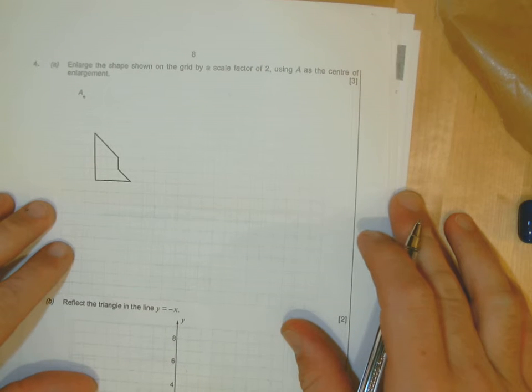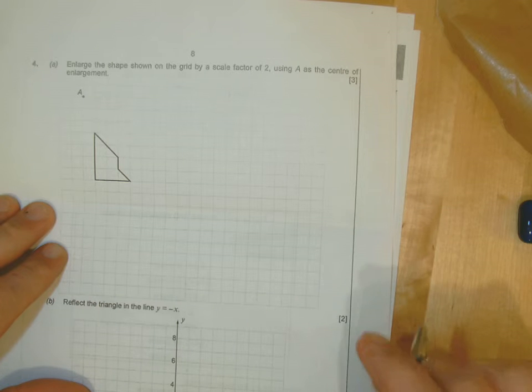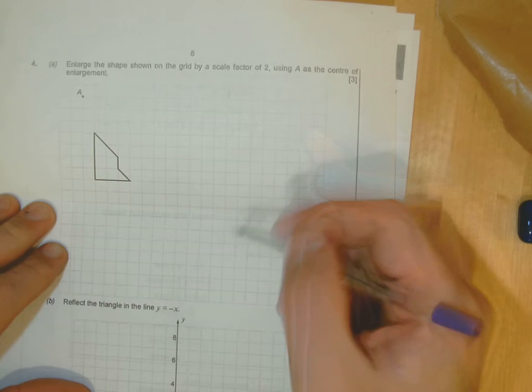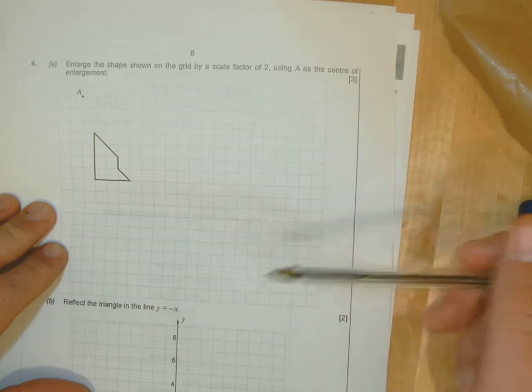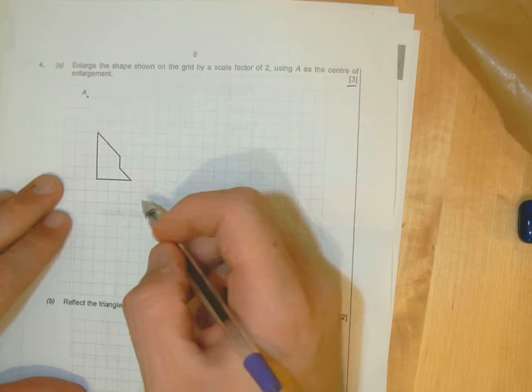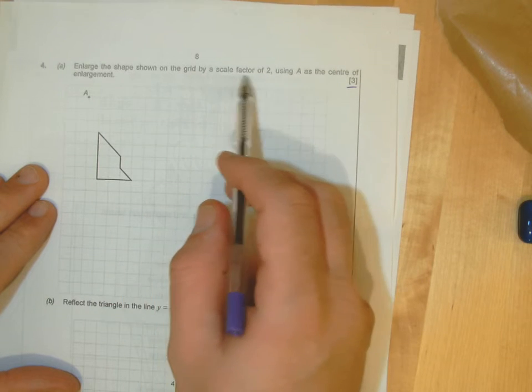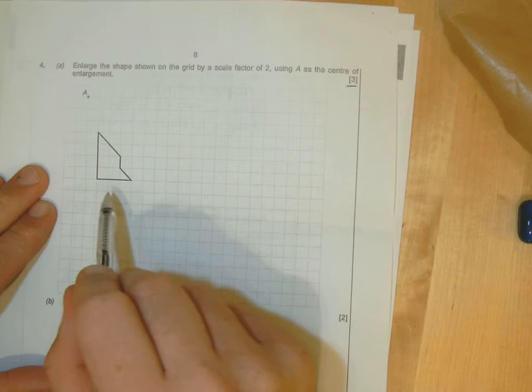Okay, question 4 says enlarge the shape shown in the grid by scale factor of 2 using A as the center of enlargement. So talking about similar shapes here, but we have to follow a set of rules in order to get the full 3 marks. So when it says scale factor 2, then literally the sides are going to double in length.